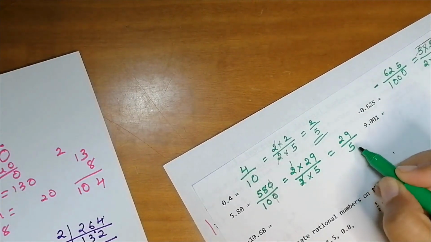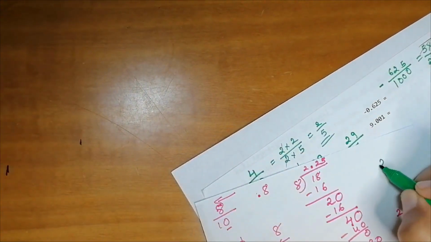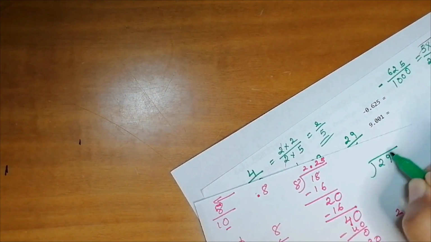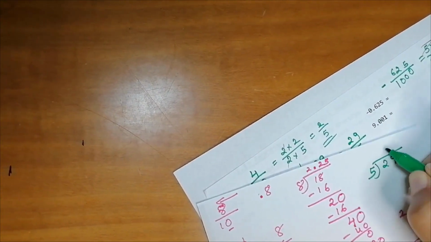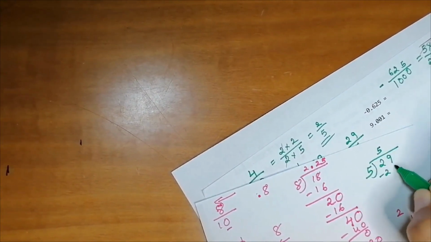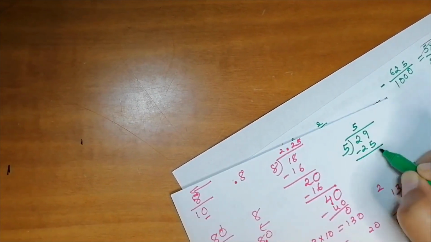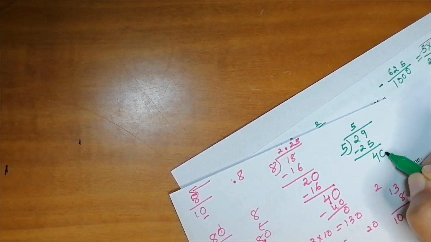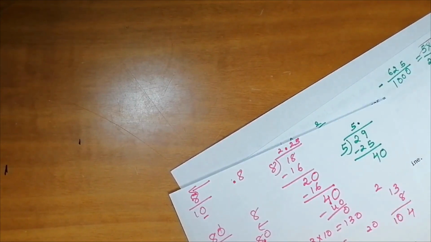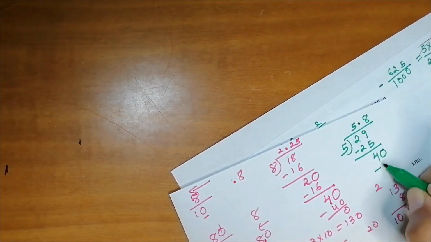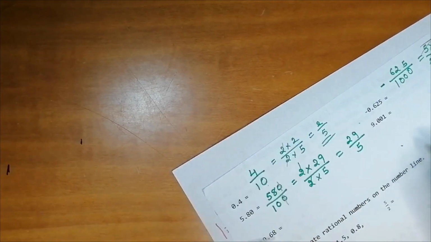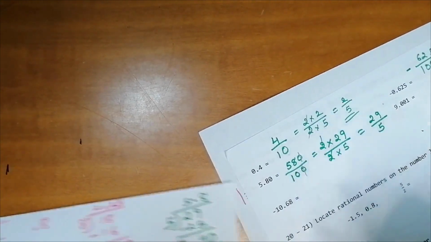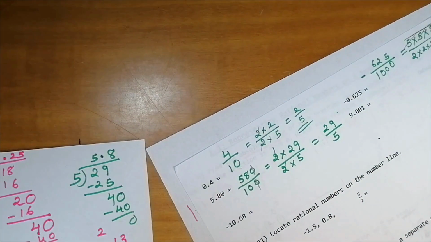And if you actually divide it here like this, 29 divided by 5. 5 times 25, right? Remainder is 4. Not possible, right? So you put 0 here and a decimal point here. 5 times 8 gives us 40. Just a way to cross verify.